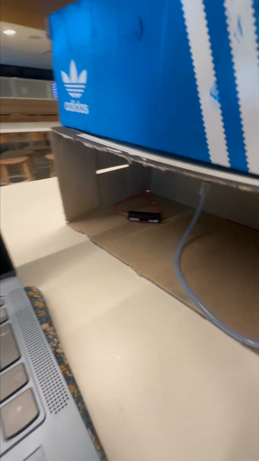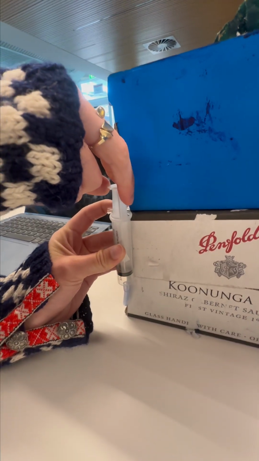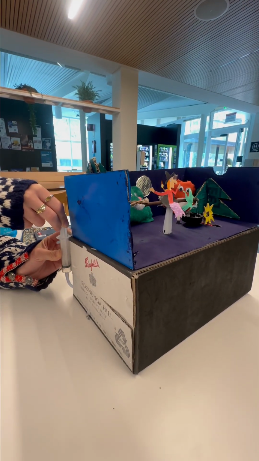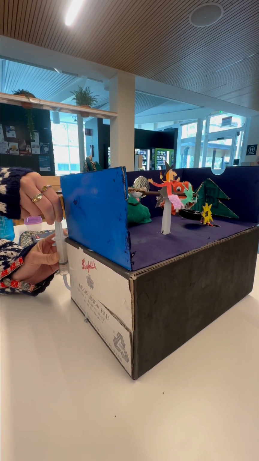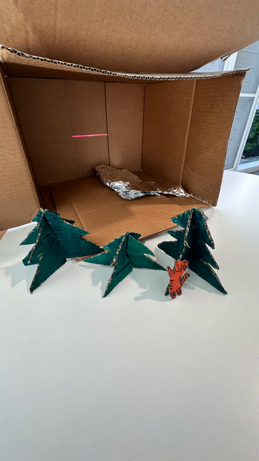The second system we used was the pneumatic system. The pneumatic system uses energy from the force of the compressed air to create movement. We are controlling the release of the air to the pneumatic cylinders as we are physically operating the syringe. We created a replica of the environment of the book, which consisted of trees, stars, moon, and the main characters.